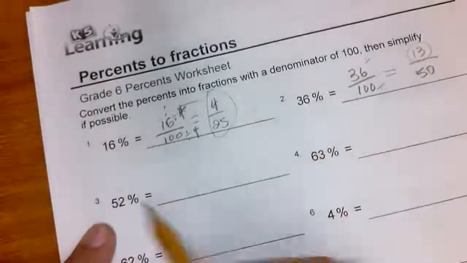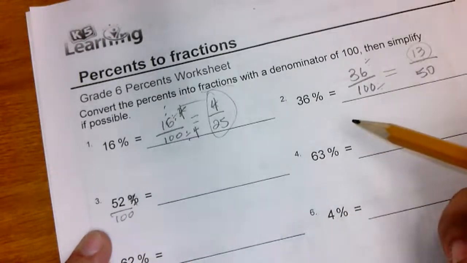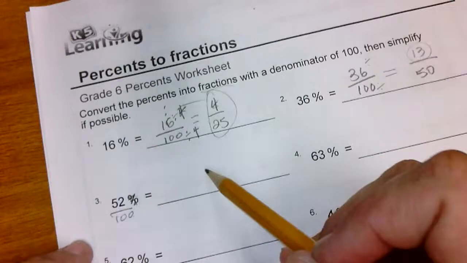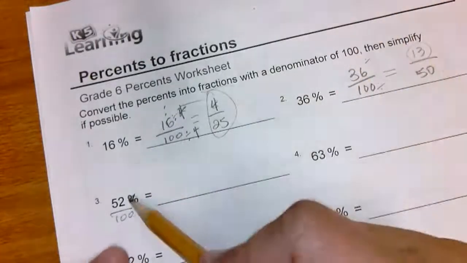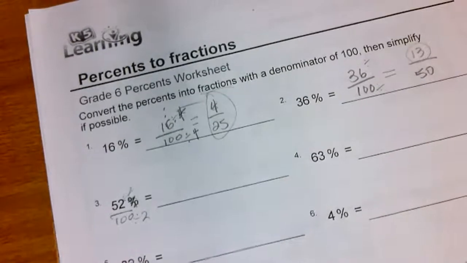So step 1, you're going to take this, you're going to get rid of this sign and put it over 100, because that's the same thing. And then if you can simplify it, you're going to simplify it. If it's an even number, you should at least divide it by 2 so that you can get there. Okay?